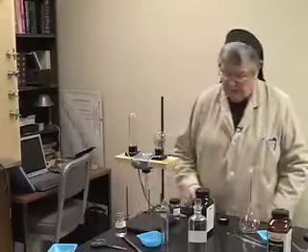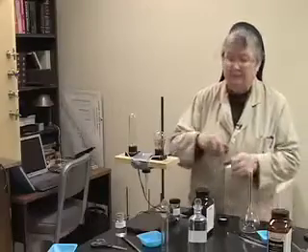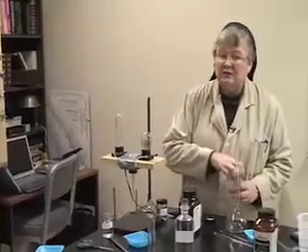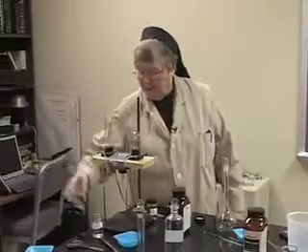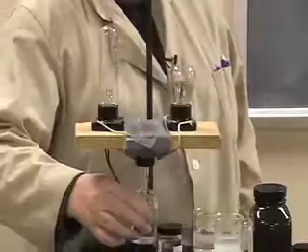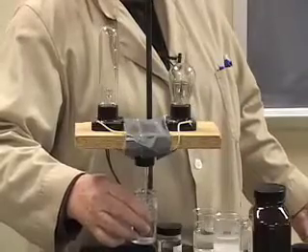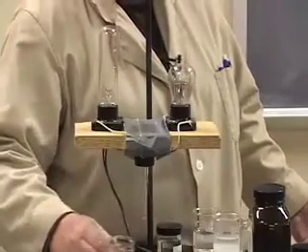Okay. But I want to show something else. Here is sugar water. Now we know that sugar is not an ionic compound. So I have sugar dissolved in this water, and guess what? There are no ions. So sugar water doesn't conduct electricity.